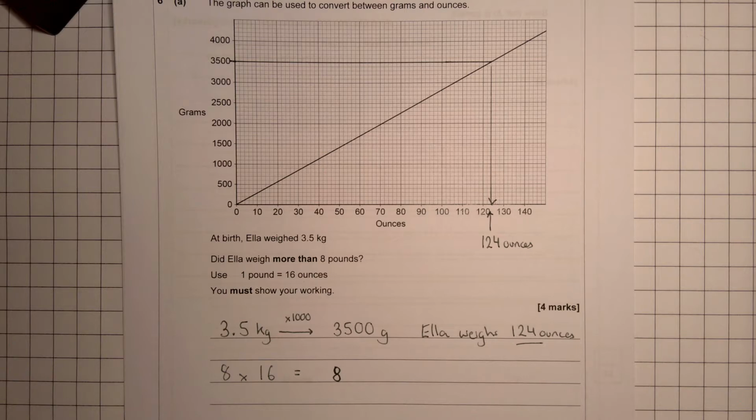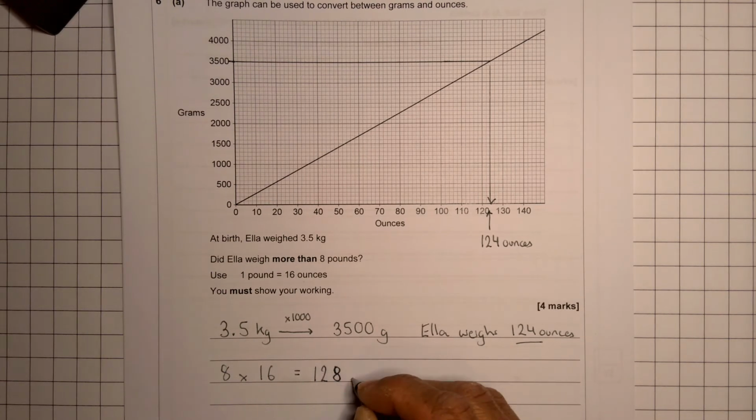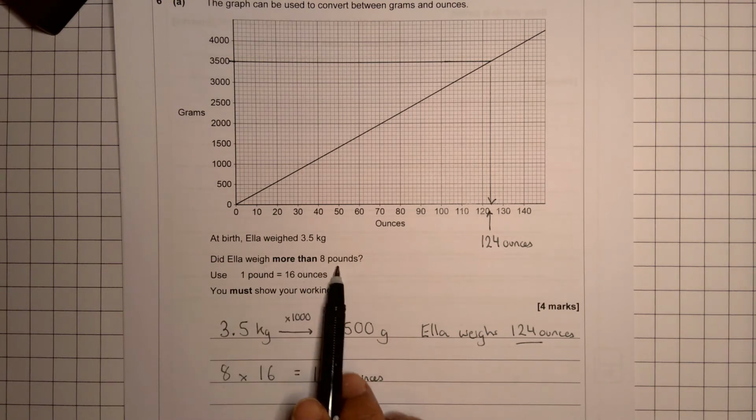Carry 4. 8 times 1 is 8, plus 4 is 12. So that's how many ounces is the same as 8 pounds. And it says here, did Ella weigh more than 8 pounds? That's what she weighed. This is what 8 pounds is worth.